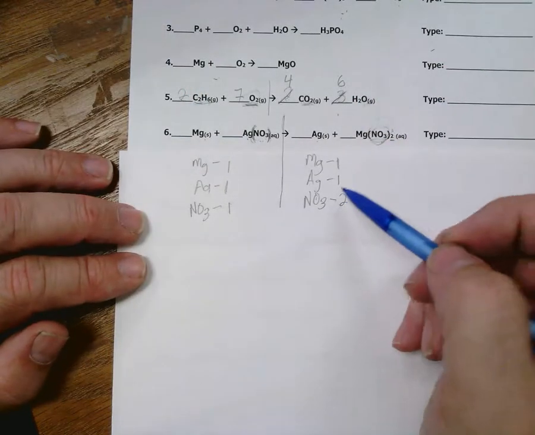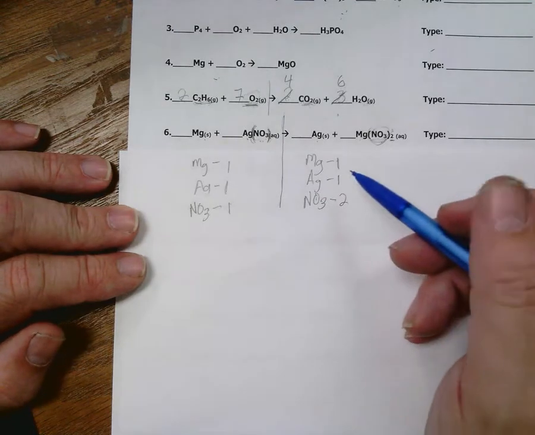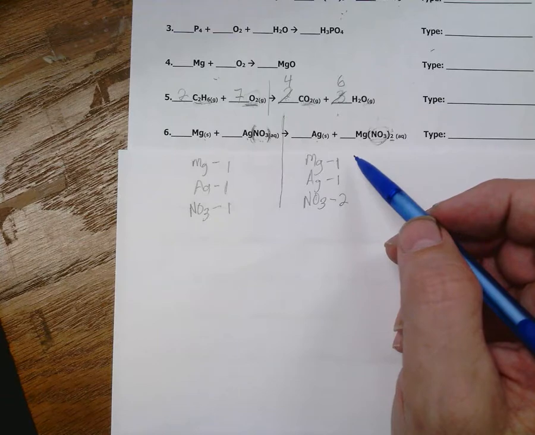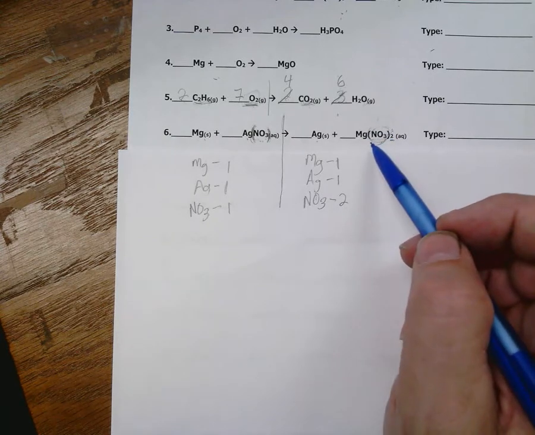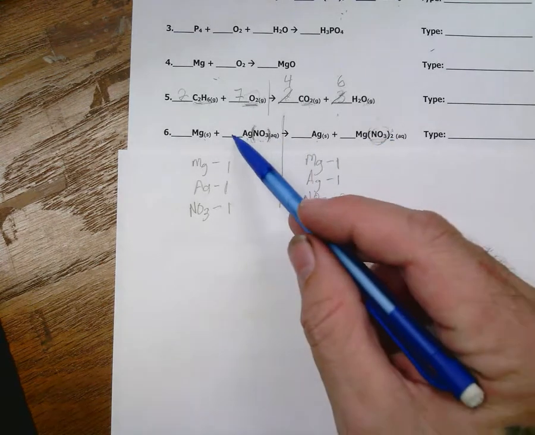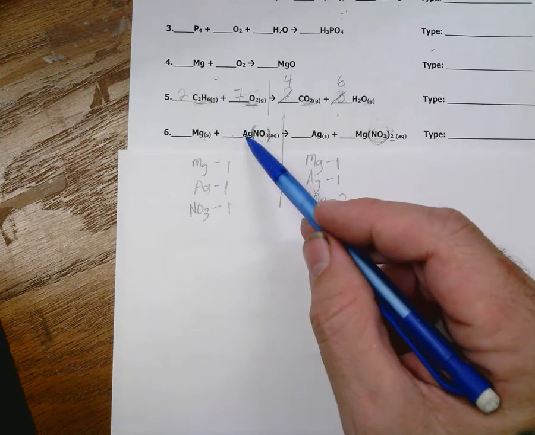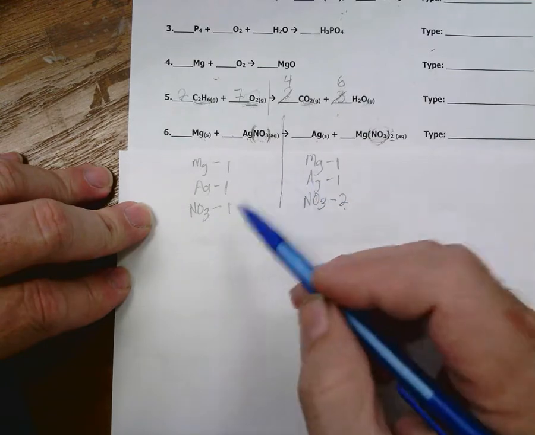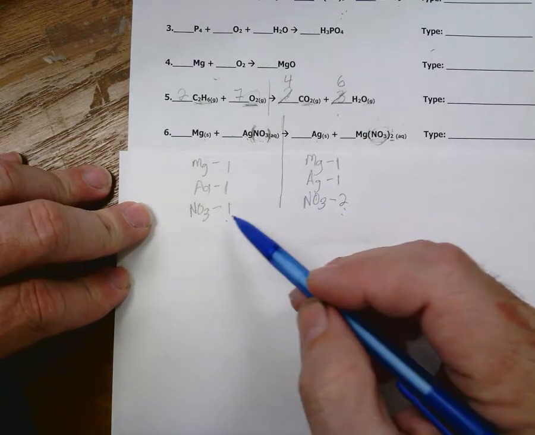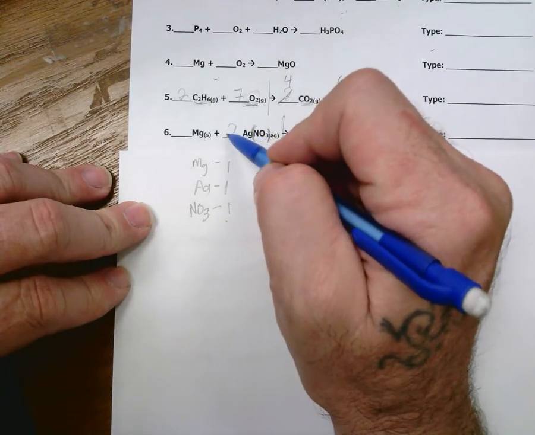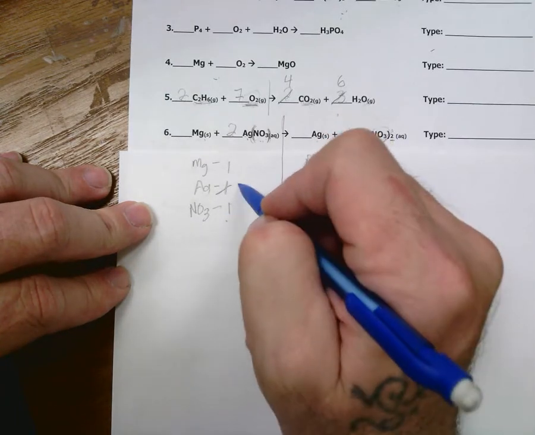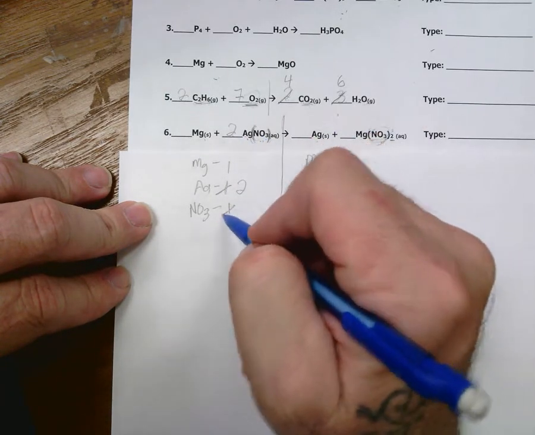Okay, there's only one thing to fix here. There's one place to start. And ding dong. What you can't get wrapped up in is saying, oh, if I change this to a 2, it's going to change these as well. Don't get that far ahead of yourself. Just see the 2. Know that I need to change this 1 into a 2. That means it needs a 2 out front. That means that I'm changing my silvers to 2. I'm also changing my NO3 groups to 2.